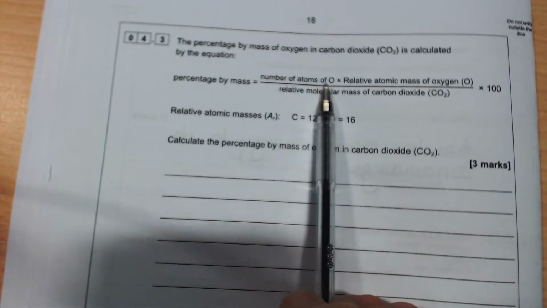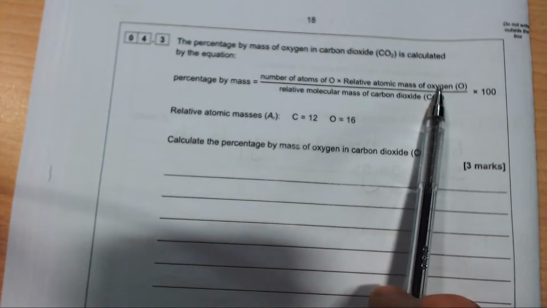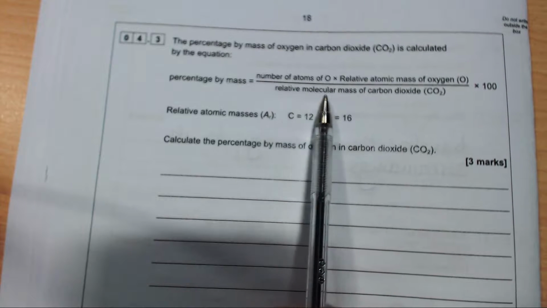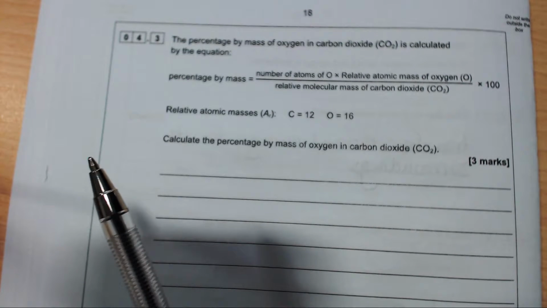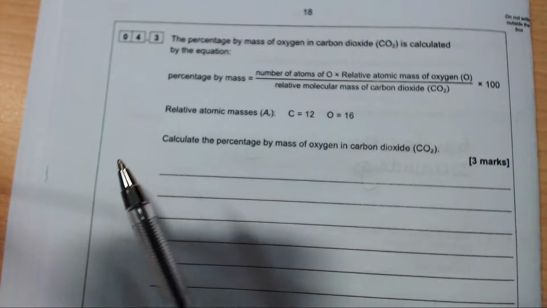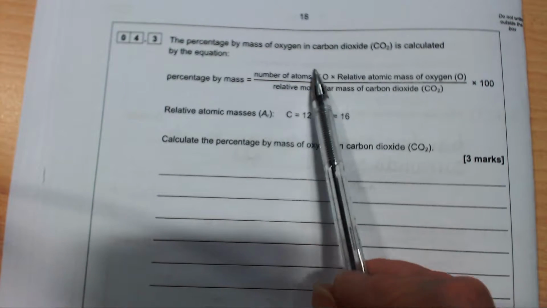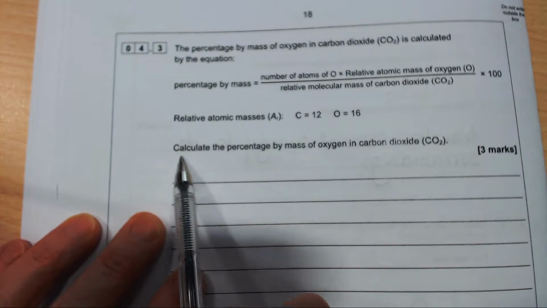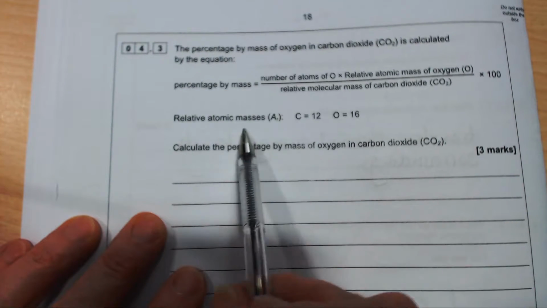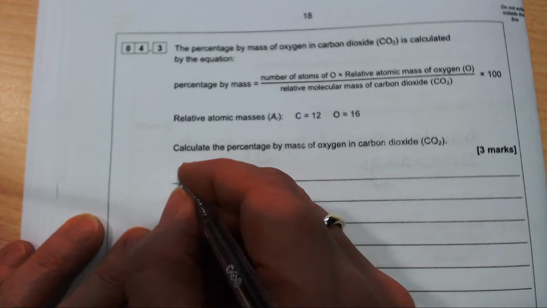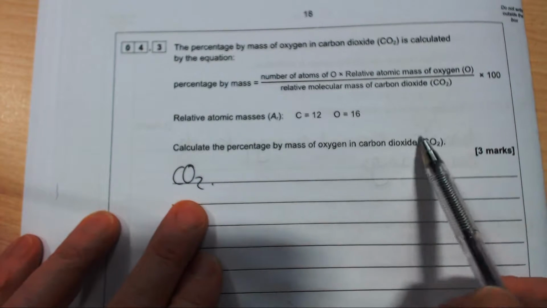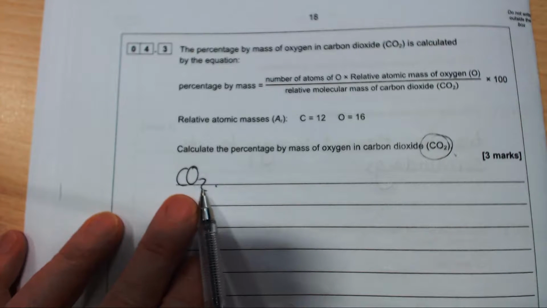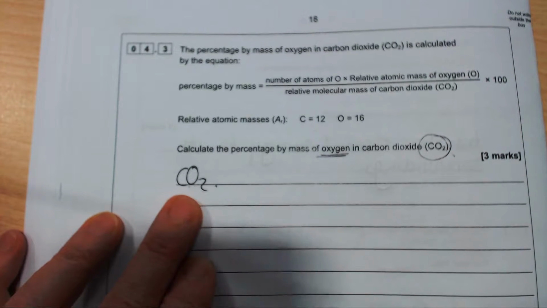So number of atoms of oxygen times relative atomic mass of oxygen times 100, and all divided by relative molecular mass of carbon dioxide. So in other words, how much oxygen is in carbon dioxide? So we're going to plug some numbers in. I've got CO2, that's my compound. How much oxygen is there in the CO2?